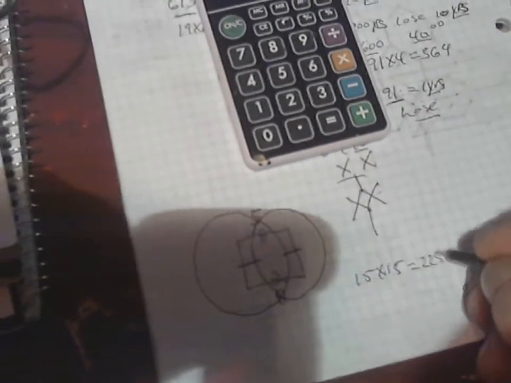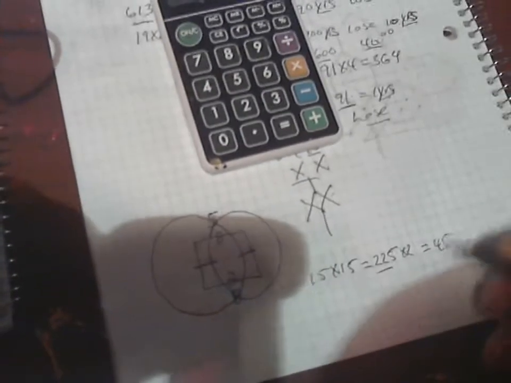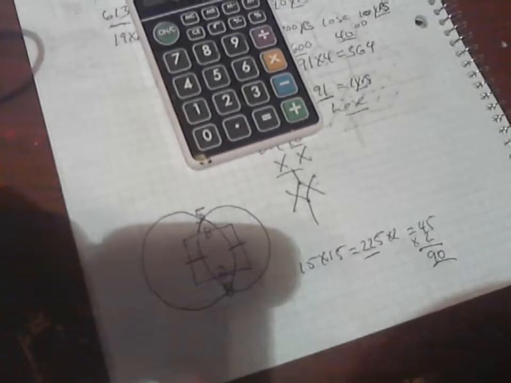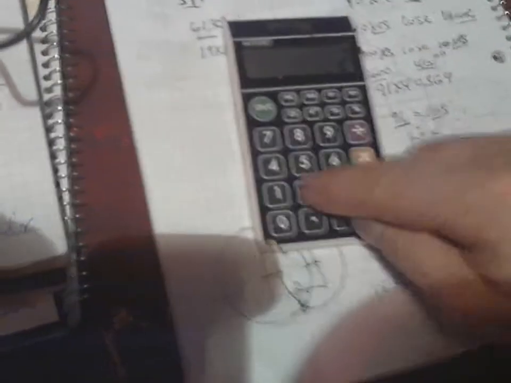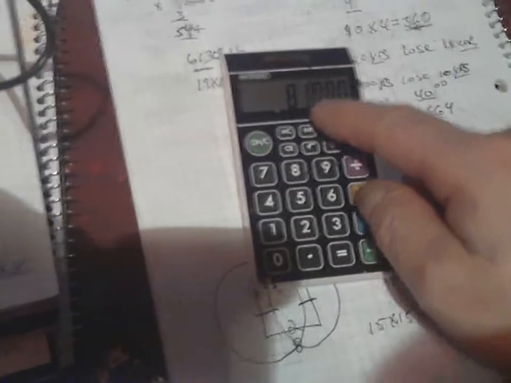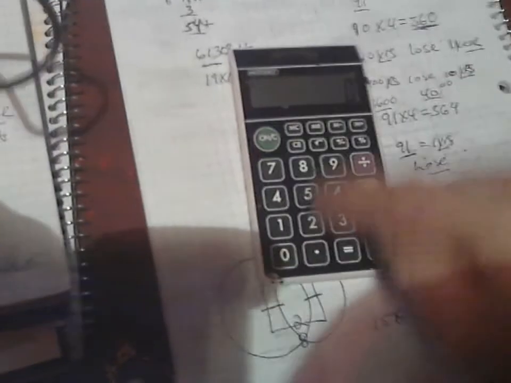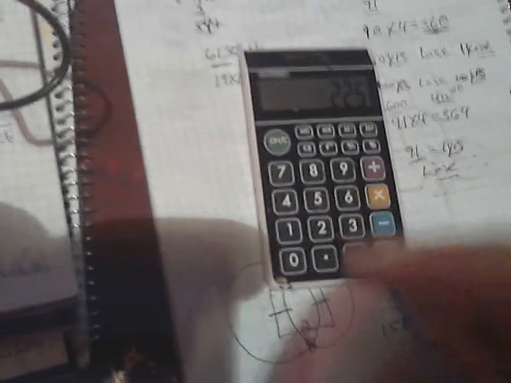It's two circles. 15 times 15 equals 225. That's what it is. Times 2 equals 45. Times 2 equals your 90. So now we would have to figure out 225 times 2 times 2 times 90, is it? Venus. I'm trying to figure out 225. 25,625 divided by 225. Is there an answer for this?